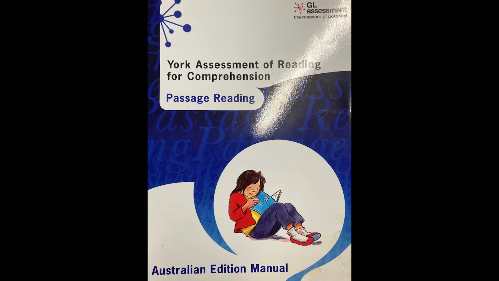There are 2 forms in this book, so if you've done Form A midway through the year, you would definitely use Form B at the end of the year, so the children don't learn the test.